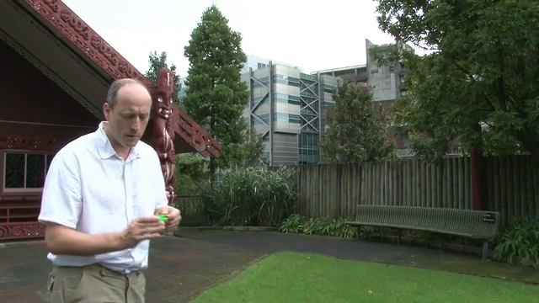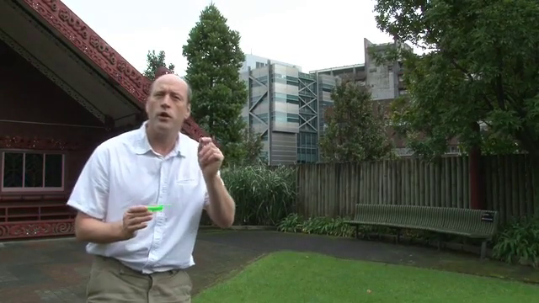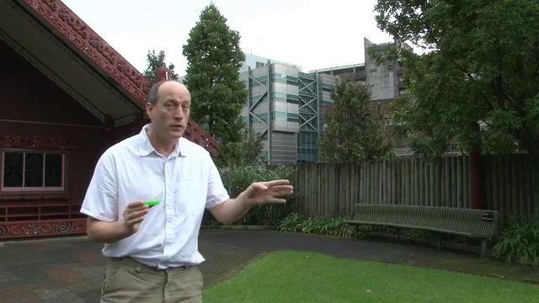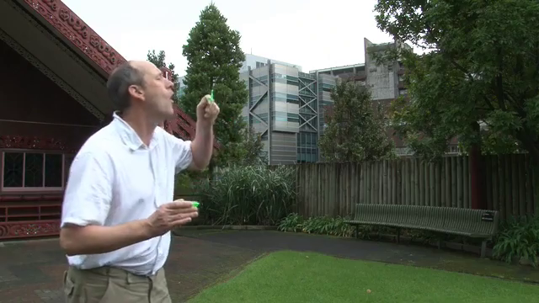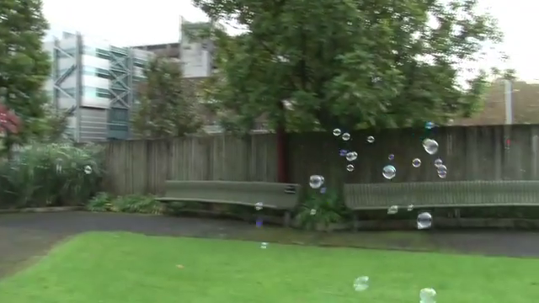Beautiful little scientific experiment. What I want you to do, I want you to do the same experiment and tell me what your observations are, because that's the beginning of science. Observation. Fantastic. Have a go yourself.